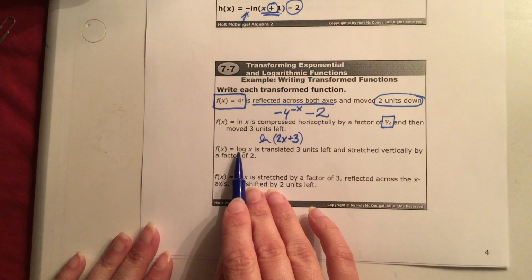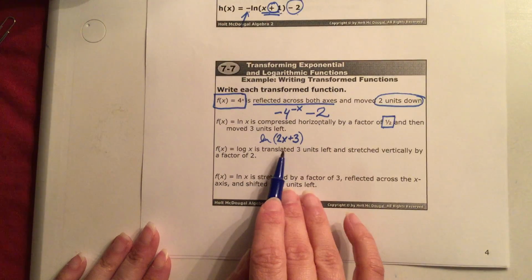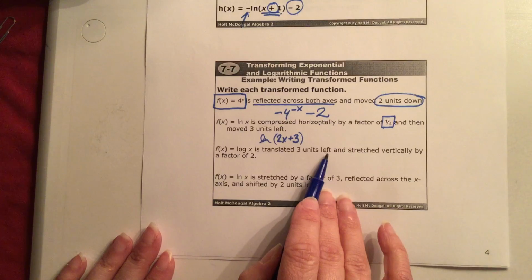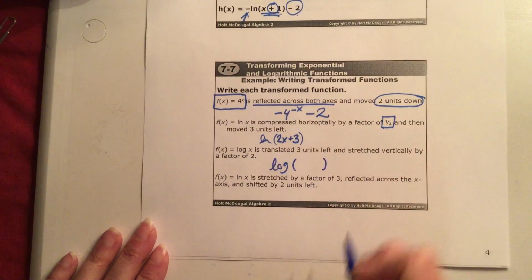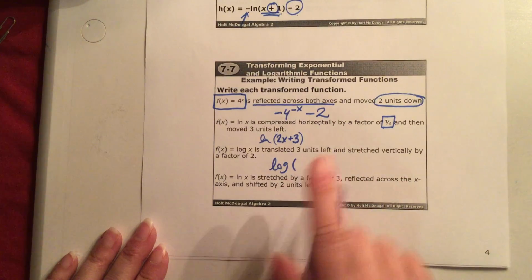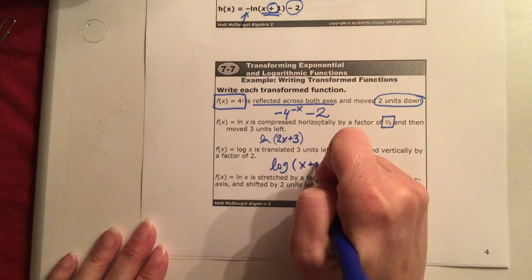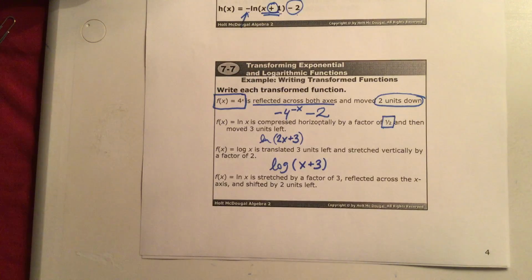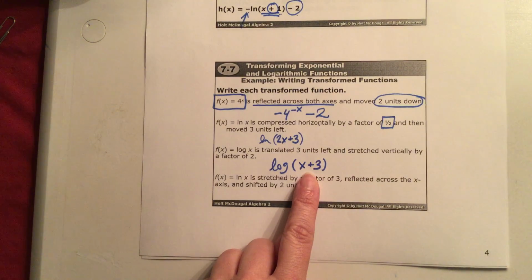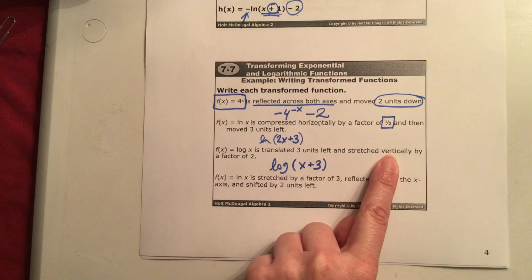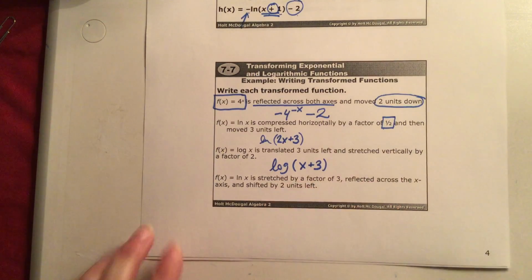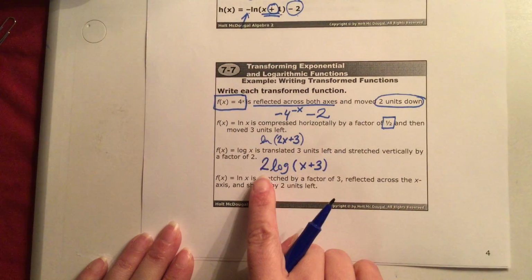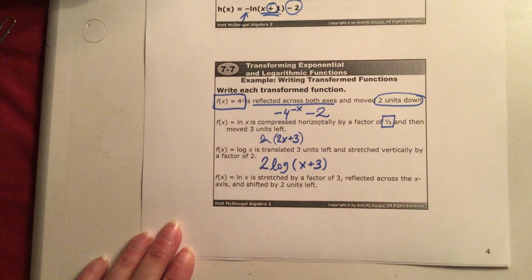Okay, this time our parent function is a log of x. If I want to translate it 3 units left, going to the left, that is a horizontal translation, so it has to be in parentheses. X left, you're putting in a negative, so minus a negative, it will be shown as a plus. Stretch vertically, vertical stretches and compressions, the factor goes up front by a factor of 2. The reason why that's a stretch is because 2 is bigger than 1.